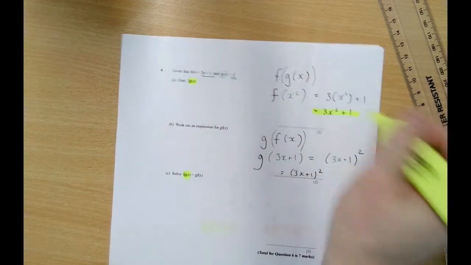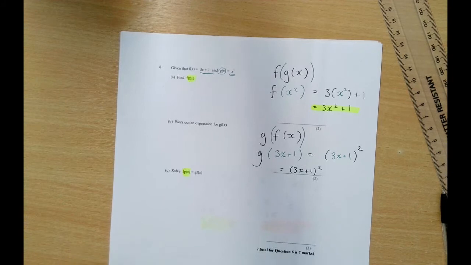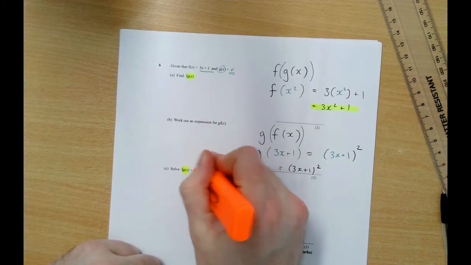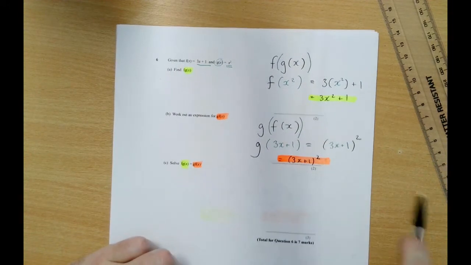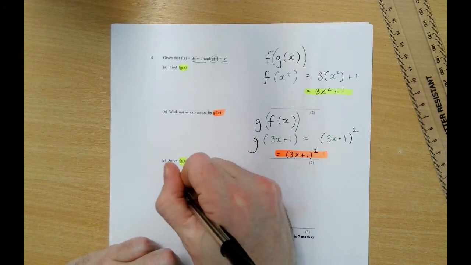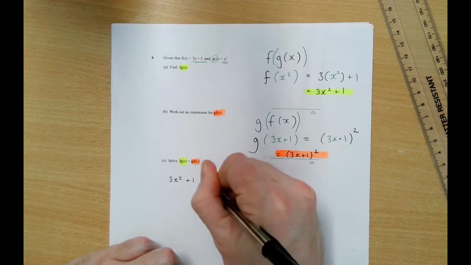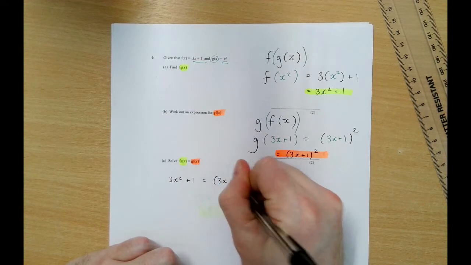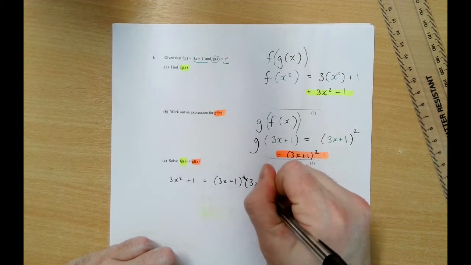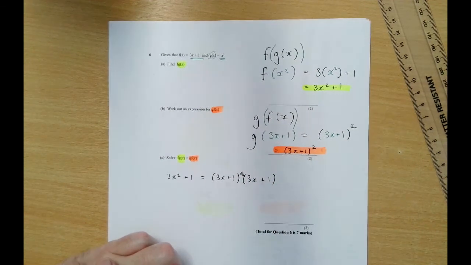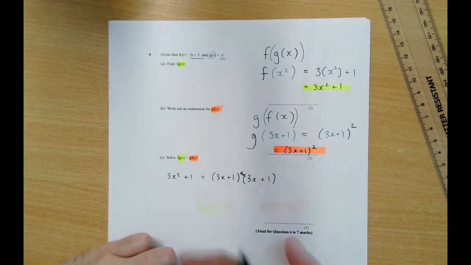Next and final question says, can you solve fg of x, so what we worked out in part A, equal to what we worked out in part B, so gf of x, which was this thing. Okay? So, I'm going to put 3x squared plus 1 equals 3x plus 1 squared. Actually, I'm not going to write squared. I'm going to times it by itself so I can start to expand it, okay? Because that's what squared means. It means times by itself. It wants me to solve this.